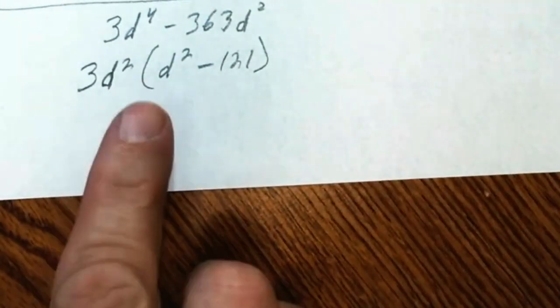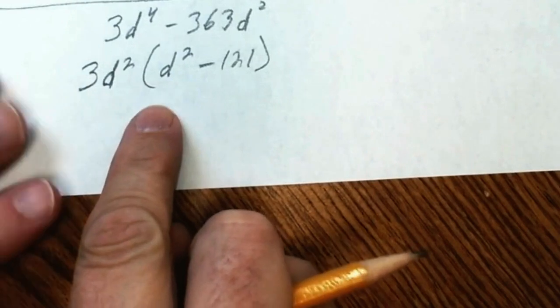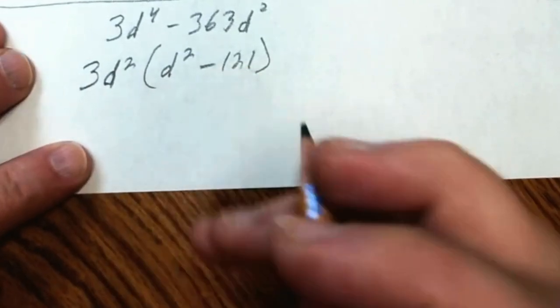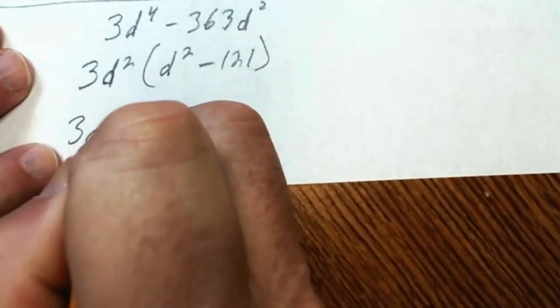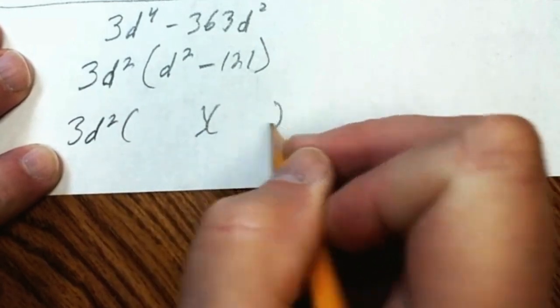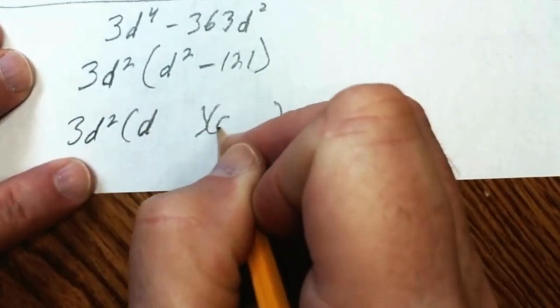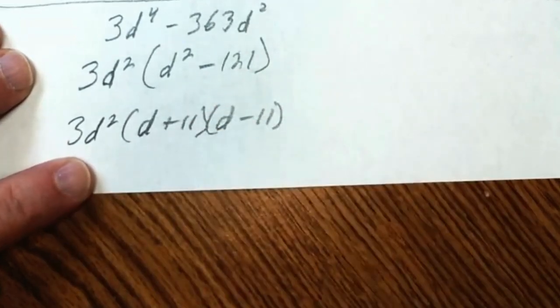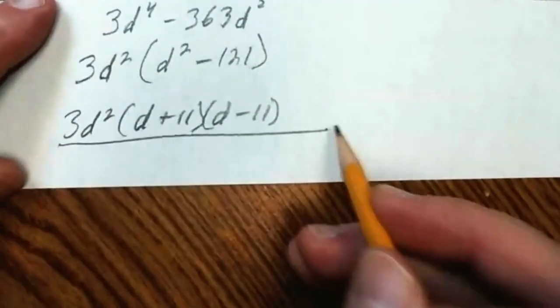Well, now what do we have? We have 3d squared times... These are both perfect squares. So we factor it one step further, saying that I know these are both perfect squares. So this is d times d, and this is 11 times 11. So a plus and a minus. There it is, fully factored.